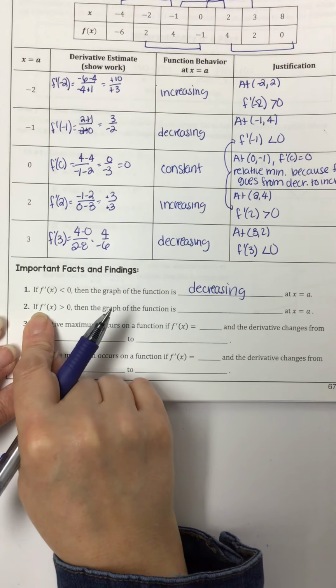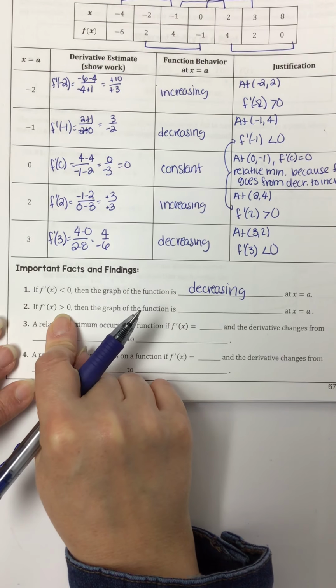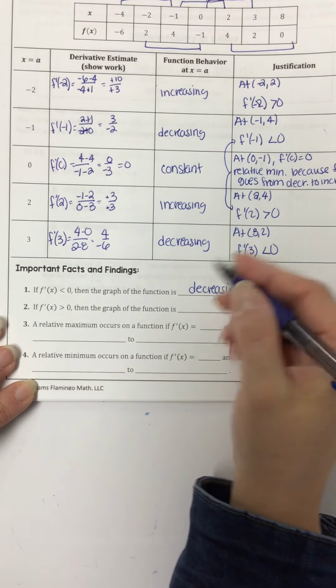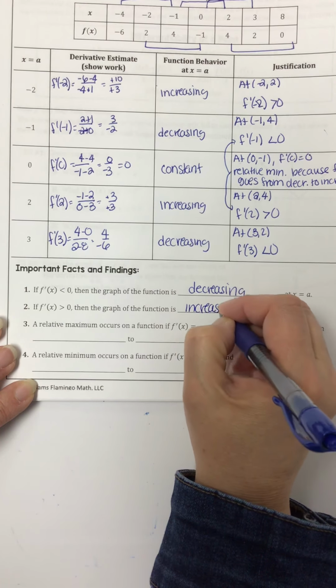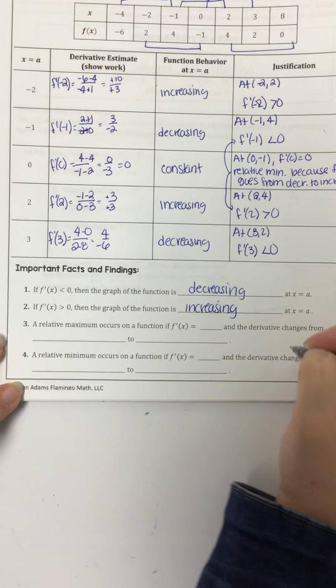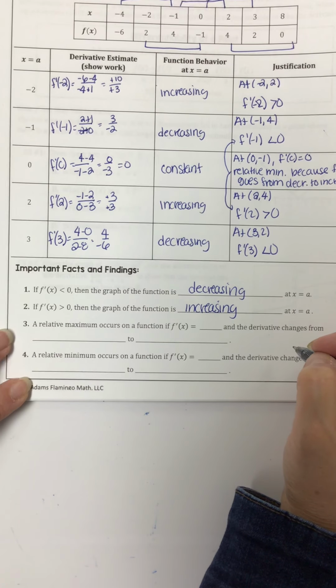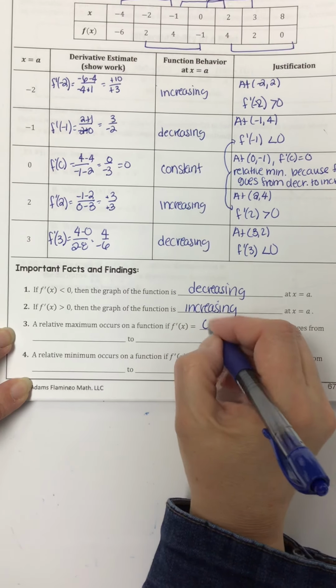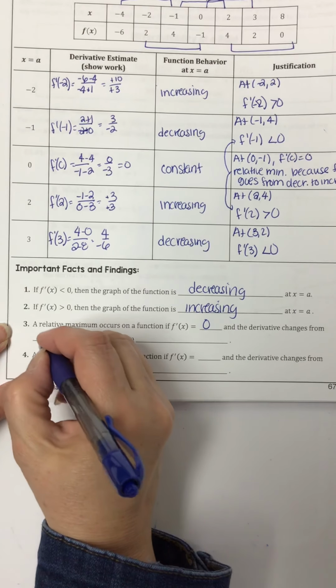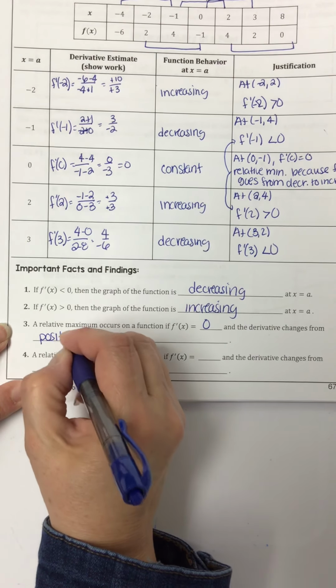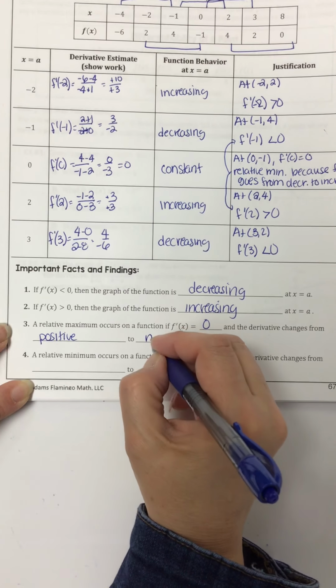And if the f prime of x is greater than 0, then the graph of the function was increasing at x equals a, yes? A relative minimum occurs on a function if the derivative, or the f prime of x, is 0, and the derivative changes from positive to negative.